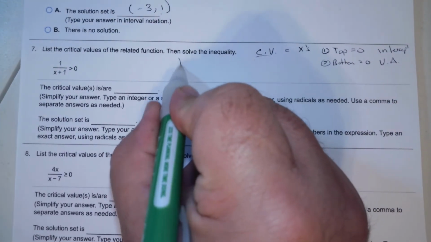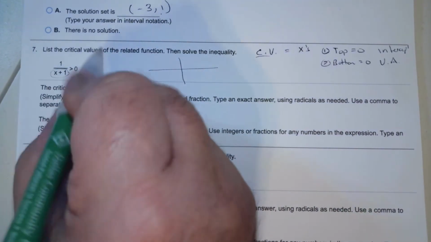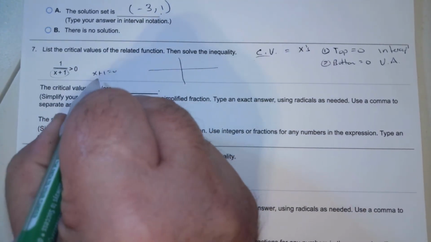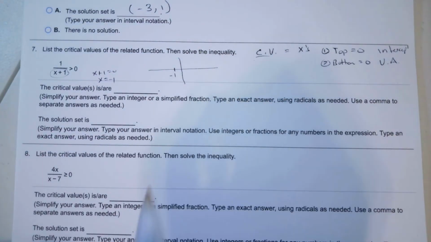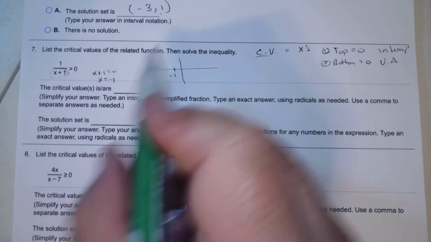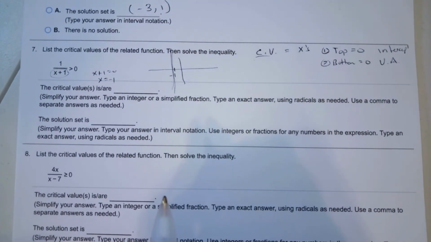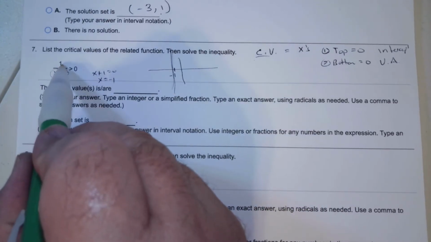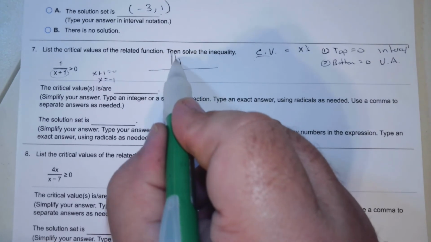So if I look at this equation, the only x I have, x plus 1 set it equals 0, so at -1. Since it's on the bottom, that's my vertical asymptote. The graph of this function is 1 over x, so the graph looks like this.